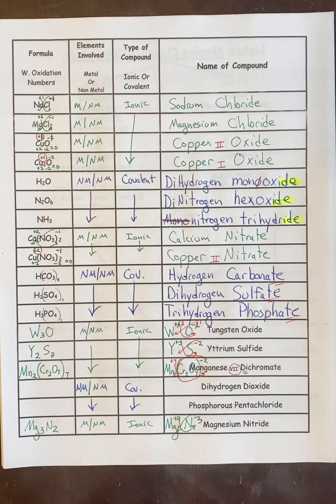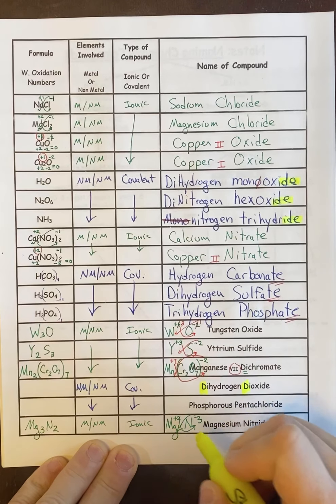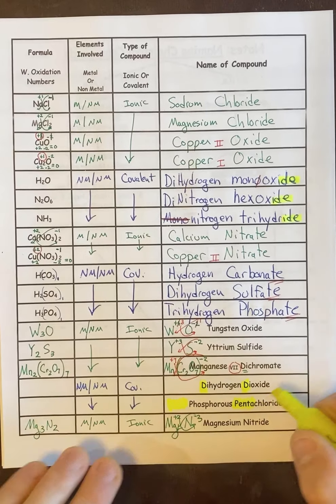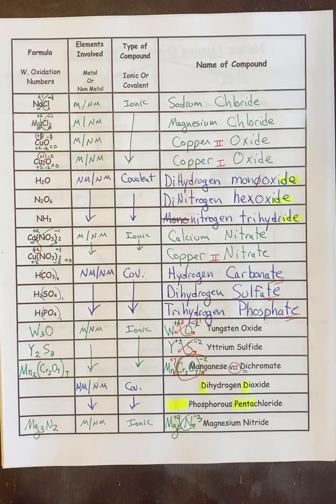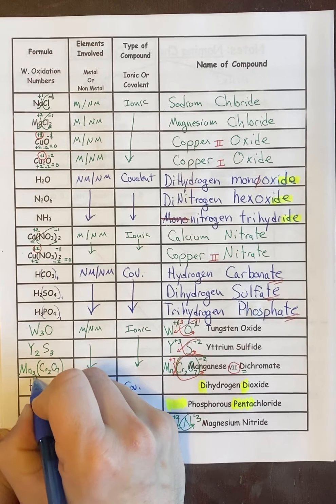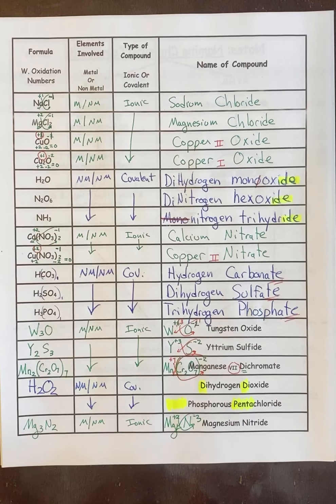All right. Last two, covalent. I saved the easiest for the end. Here's the reason why it's so easy. They tell you exactly how many of each you need. Dihydrogen dioxide, that means 2 hydrogen, 2 oxygen, so H2O2. Sometimes I'll have people say, well, but why didn't they reduce? They're not ionic. That doesn't happen.